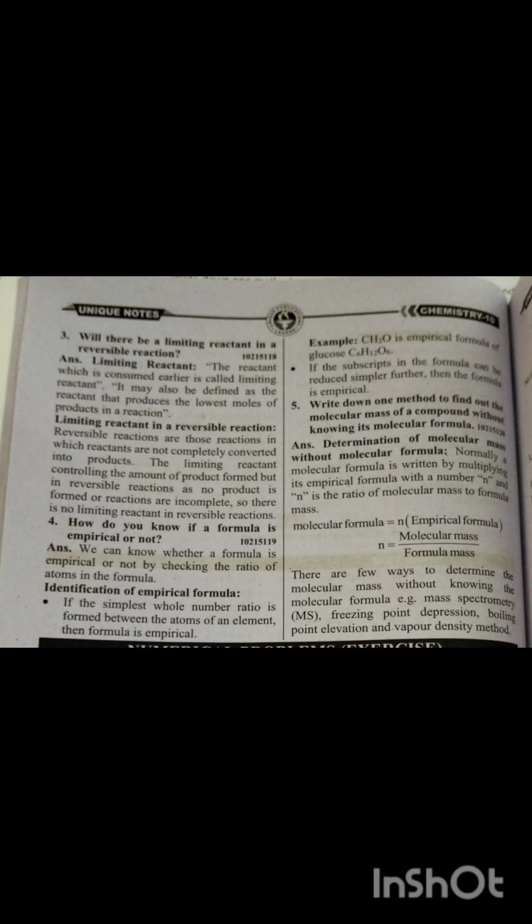Here is the third question, which is, will there be a limiting reactant in a reversible reaction? So let's see the answer. The reactant which is consumed earlier is called the limiting reactant. It may also be defined as the reactant that produces the lowest moles of product in a reaction.